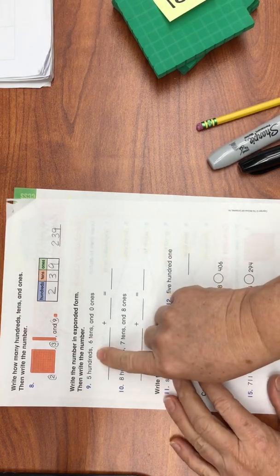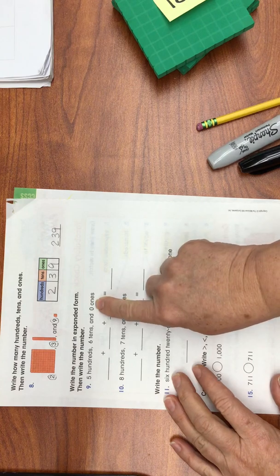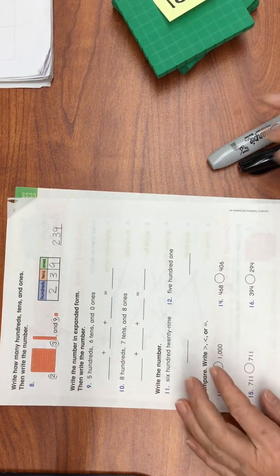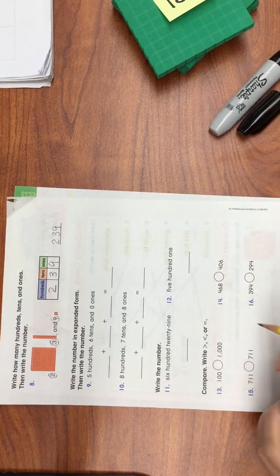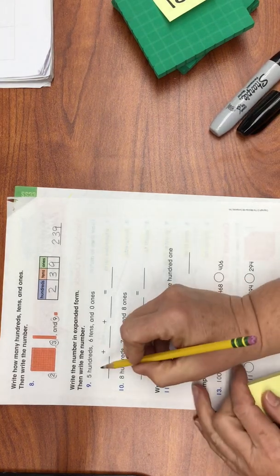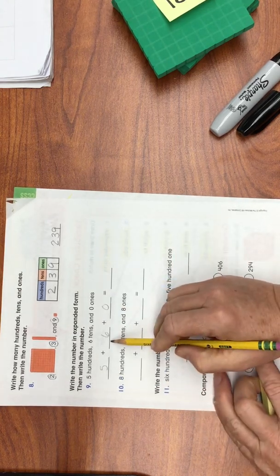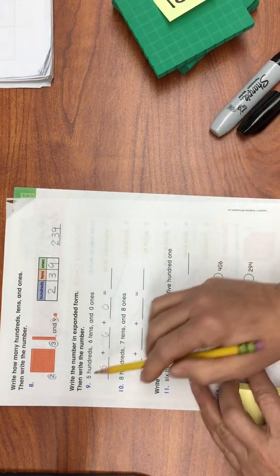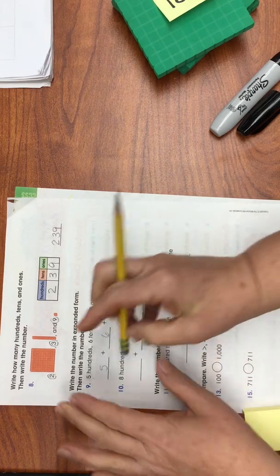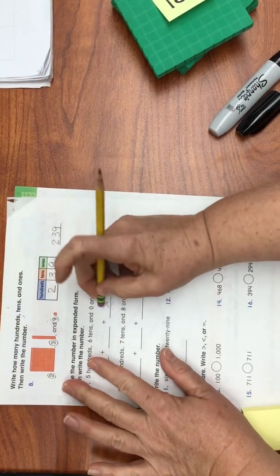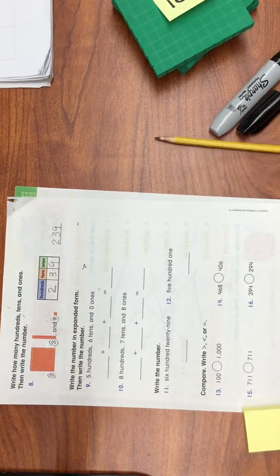5 hundreds, 6 tens, and 0 ones. They're not just asking you to write 5, because watch this. If I write 5 plus 6 plus 0, 5 plus 6 equals 11. That's not the number. It says 5 hundreds. So I'm going to erase this because I know this doesn't make any sense. Okay, so I have 5 hundreds.